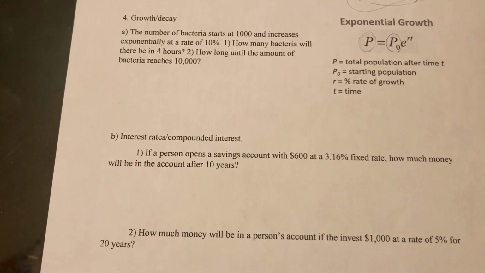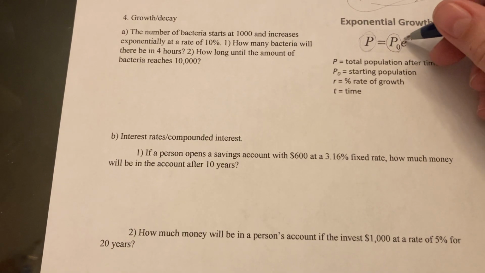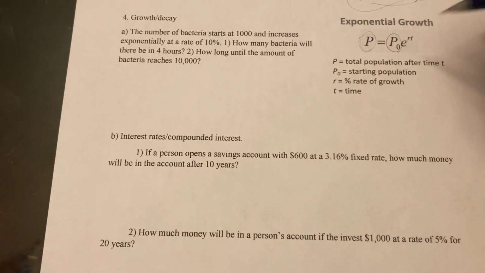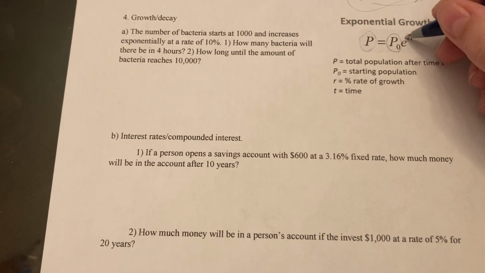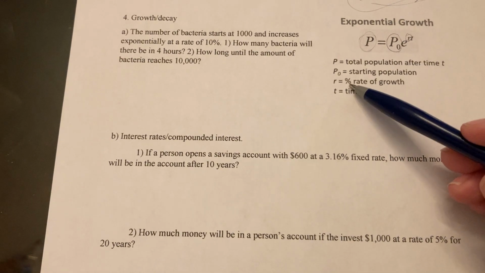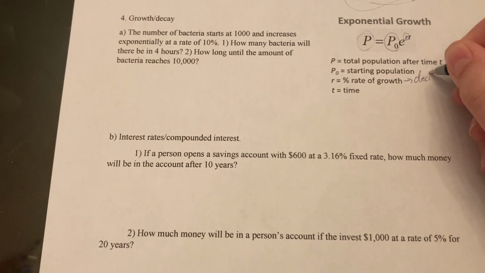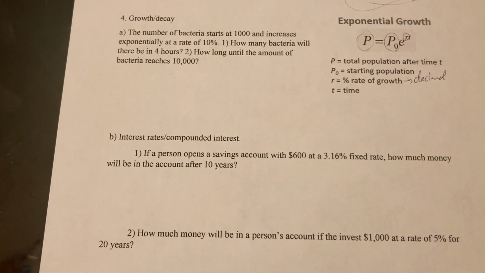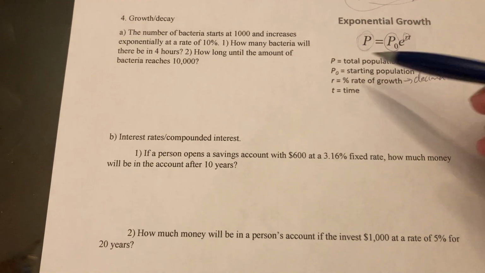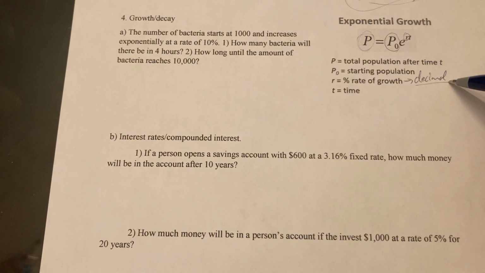E is e. It'll always be e. So this is a number we plug in. It'll never change. R is the rate at which something is happening. Now it says % right here, but you are always going to want to change it to a decimal. Always, always, always, always. And if you ever have to solve for the rate, you will find the decimal and then have to change it back to a %.